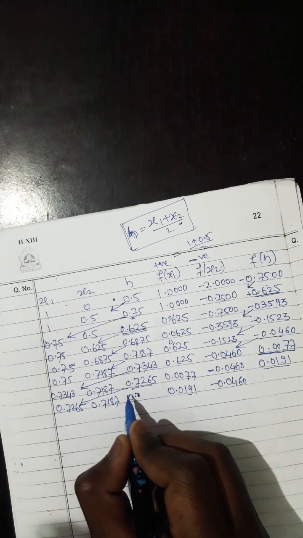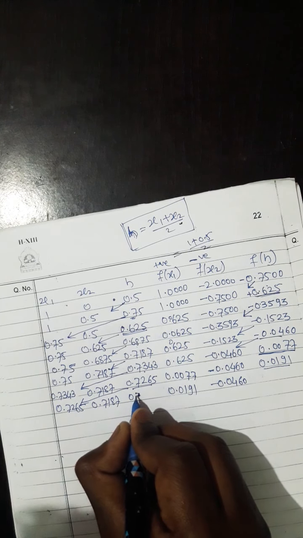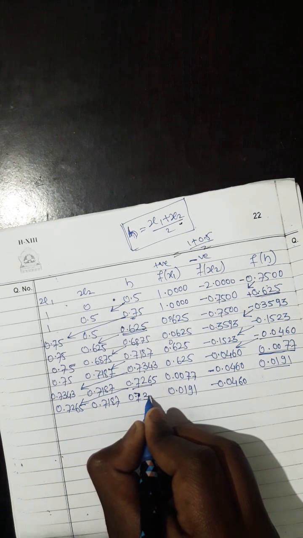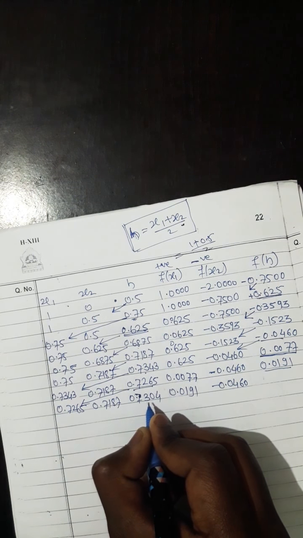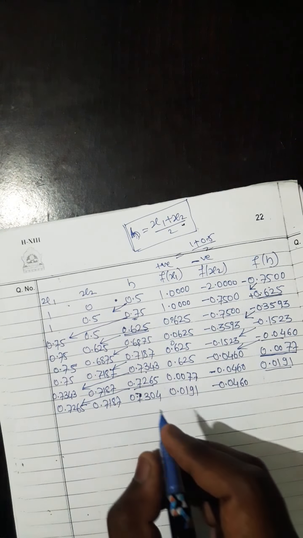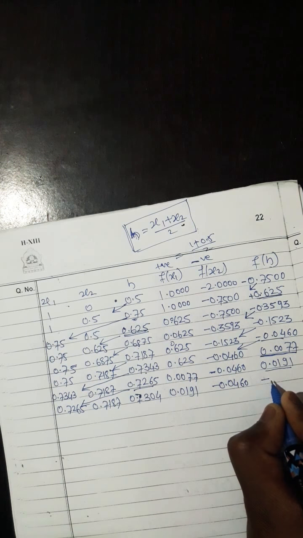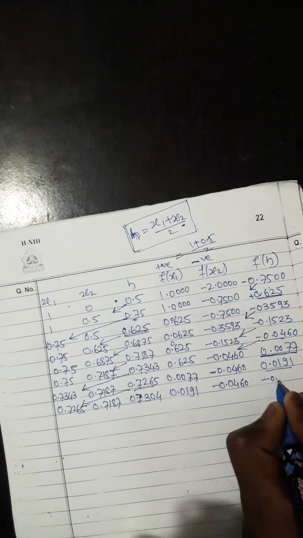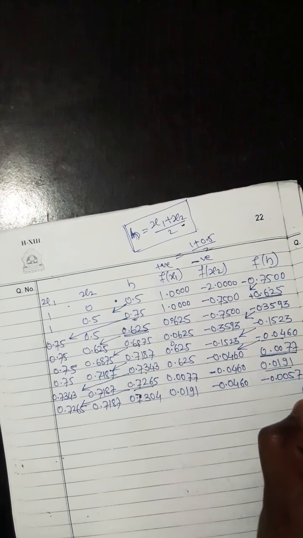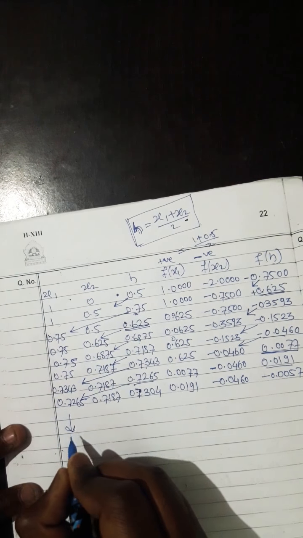Okay, then we will get here 0.7304, and then our value will be minus 0.0057. This calculation we should do up to here.